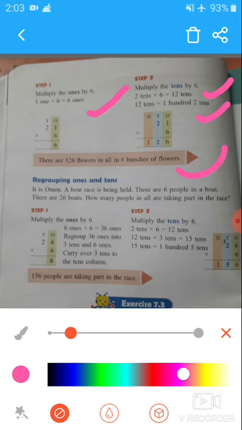Now students, regrouping ones and tens. So it is Onam. A boat race is being held. There are 6 people in a boat. There are 26 boats. So how many people in all are taking part in the race?